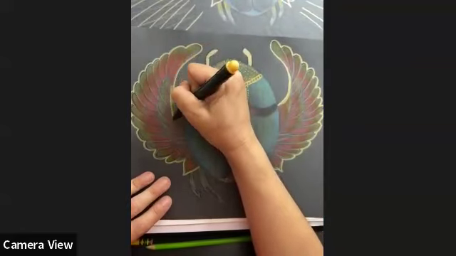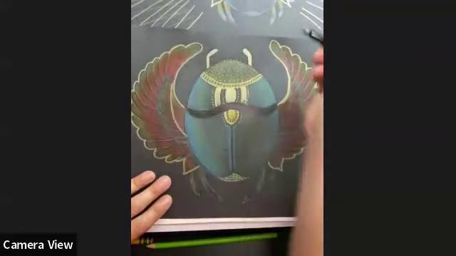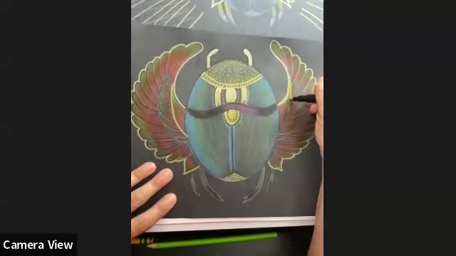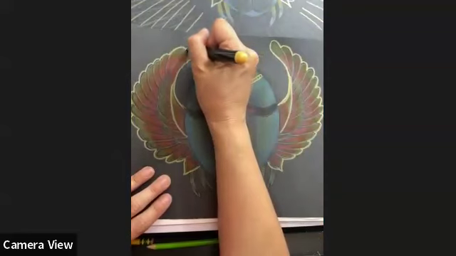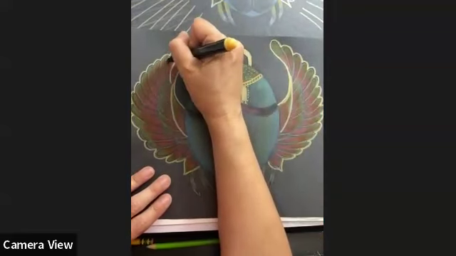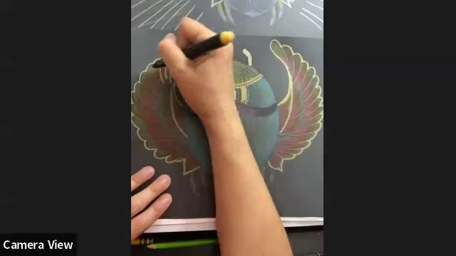And I think I'm going to go in and add some gold around the feathers.